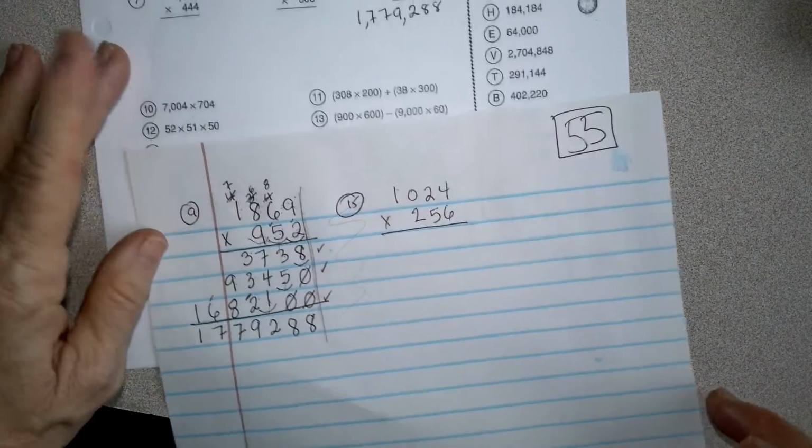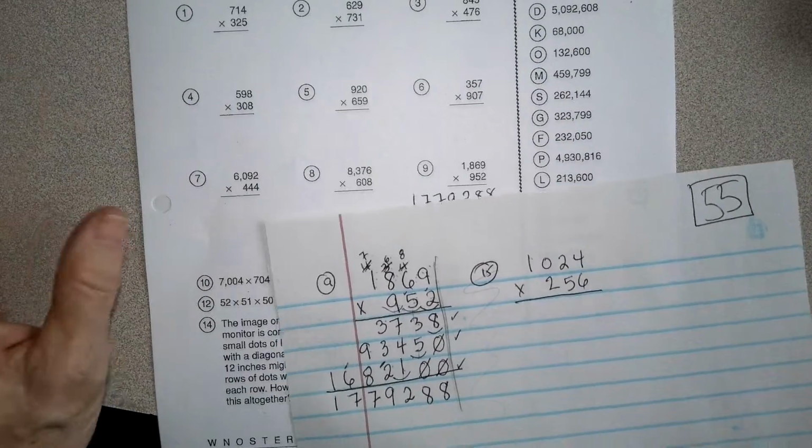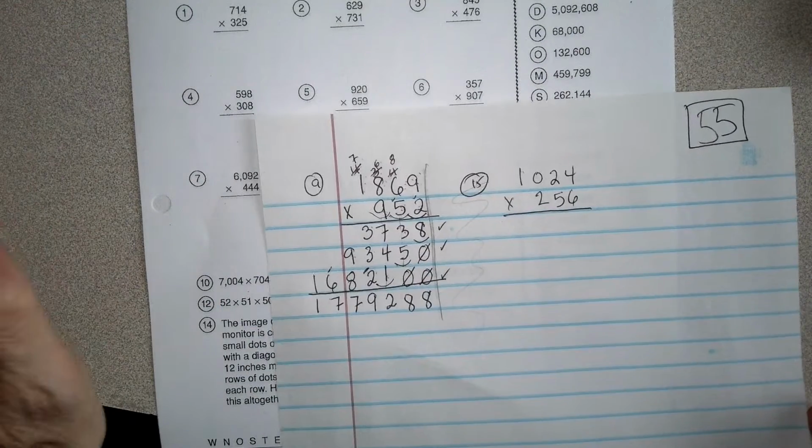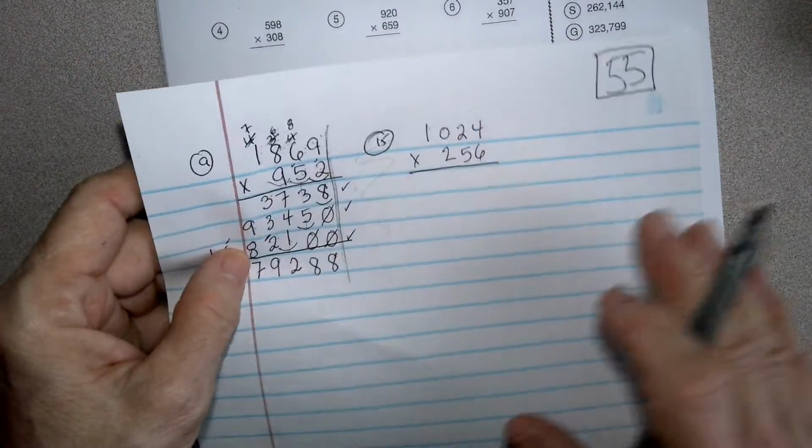And again, today, no work. Look at all of this work. There's no way that you're going to do it neatly on here. And I'm not even going to test you if you are. Everybody's just going to do it on the paper. So this is number 15.